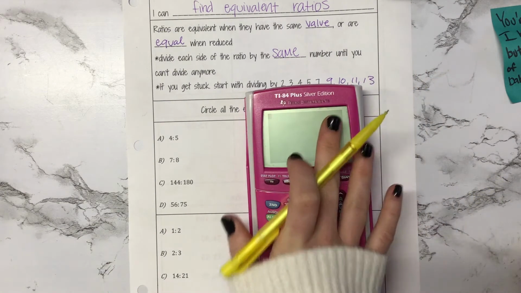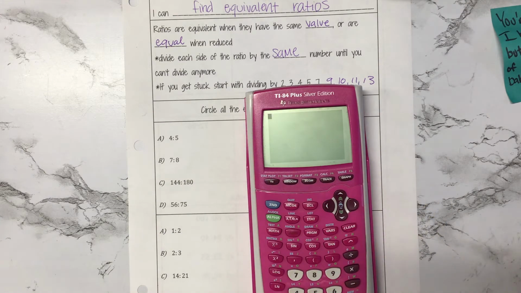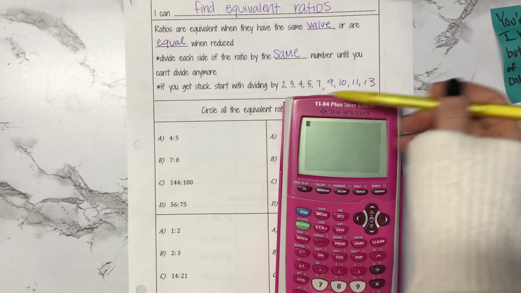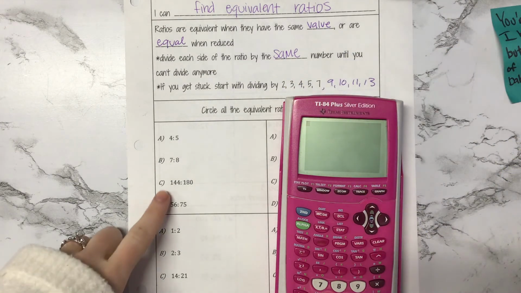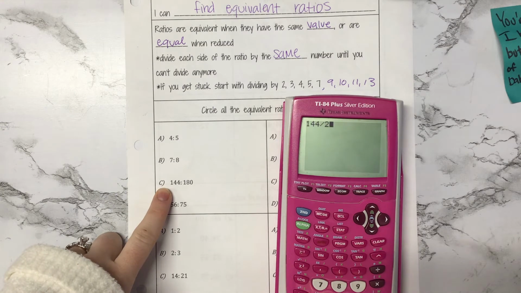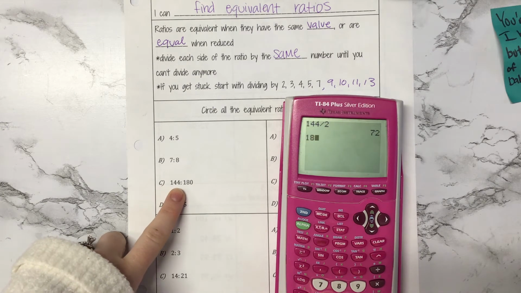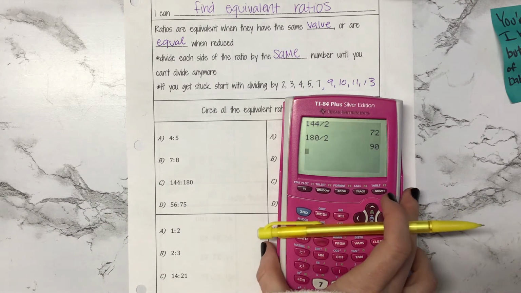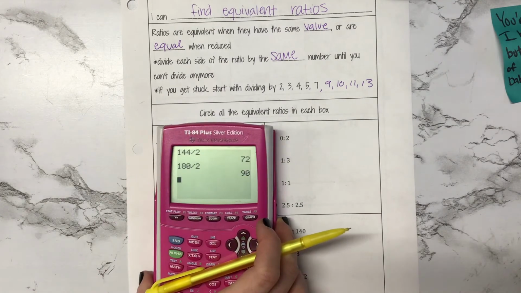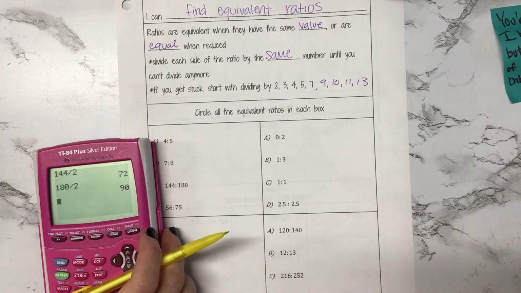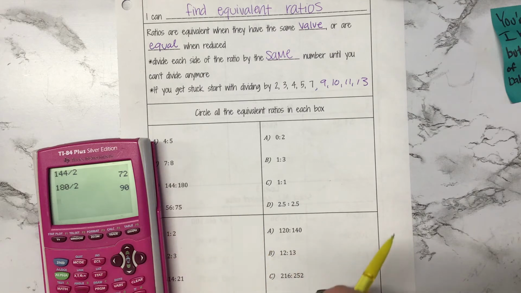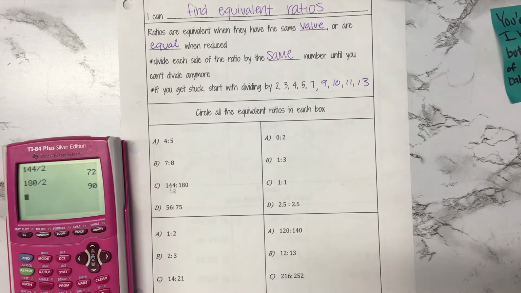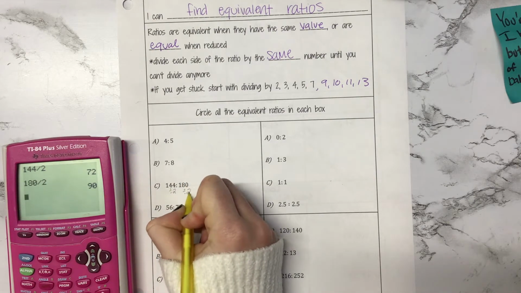So I'm going to grab my calculator, and I'm going to start with 2. This is what I think through every time I do these. So I'm going to do 144 divided by 2 and 180 divided by 2. Those were both divisible by 2. That's the word I'm looking for, divisible. So I'm going to write that I divided this side by 2, and I divided this side by 2.